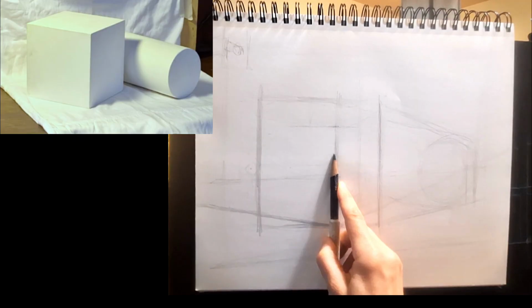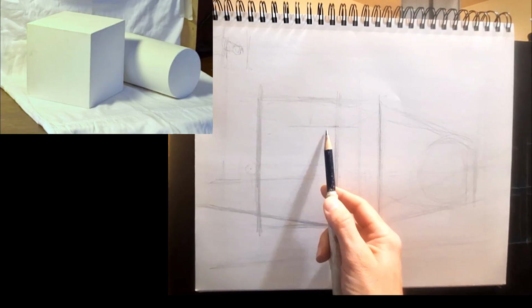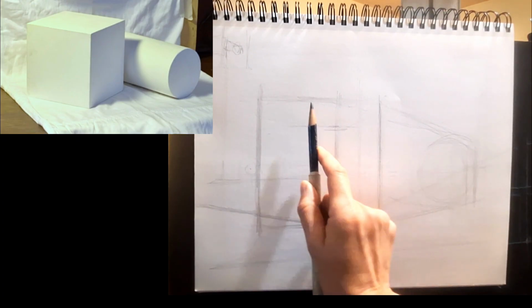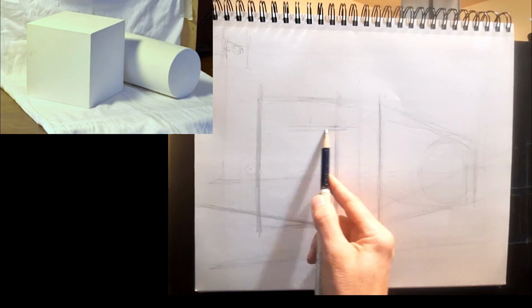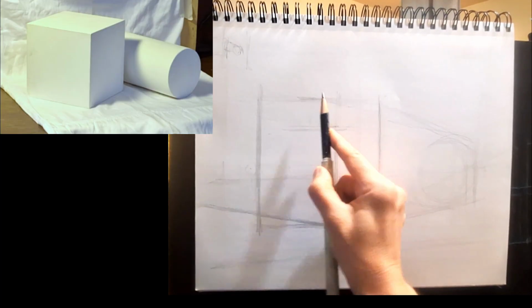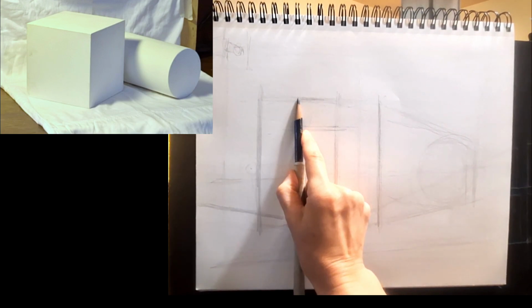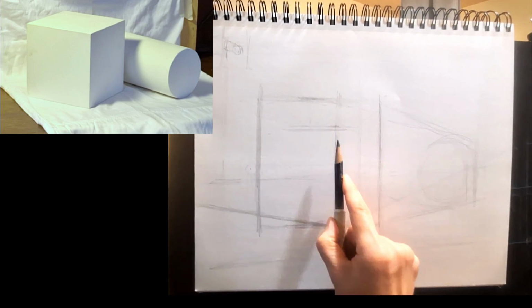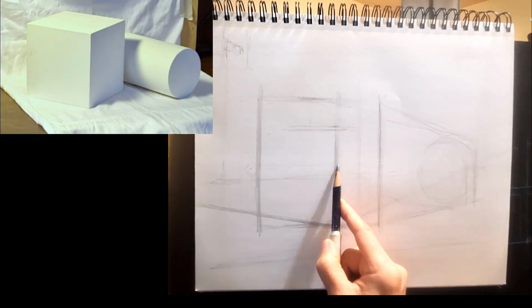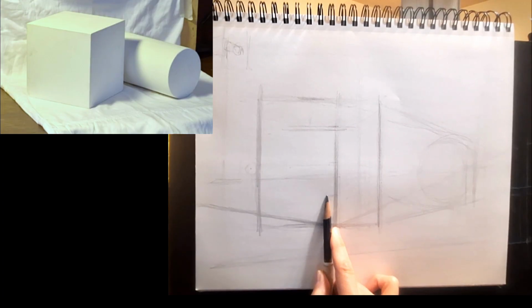1, 2, 3. Too much left, right? Let's lower it. We're lowering it. Now we go from, and see, I'm already guessing that my other corner is going to be here somewhere, right? That's why I'm going like this. So this is one measurement. Okay, here's 1. Here's 2. And here's 3.